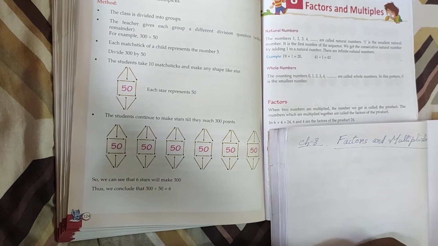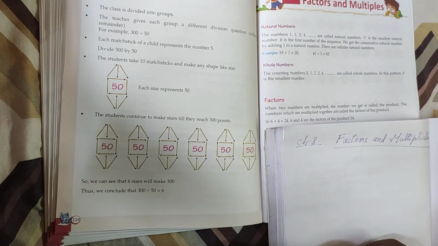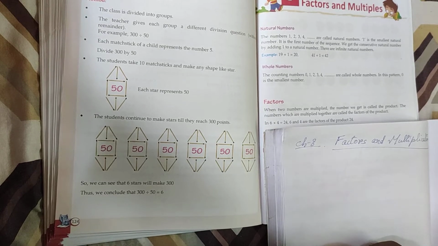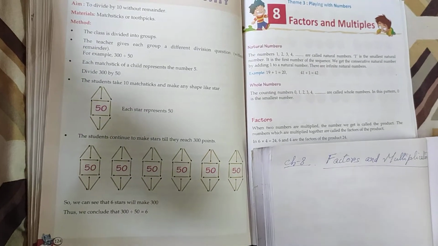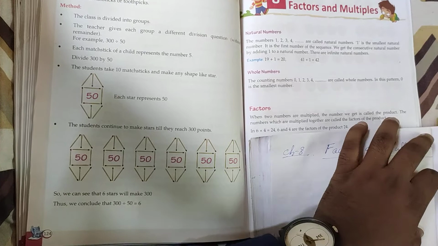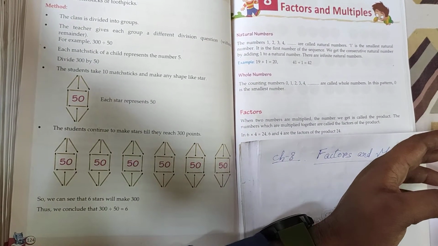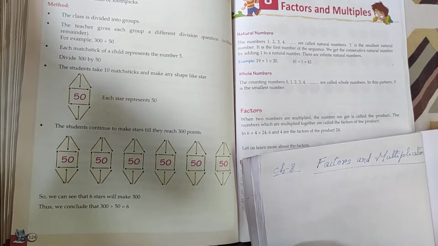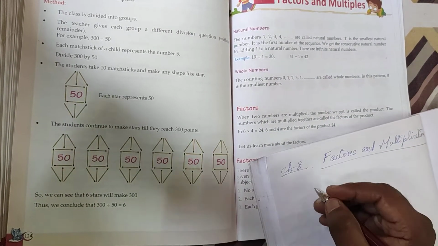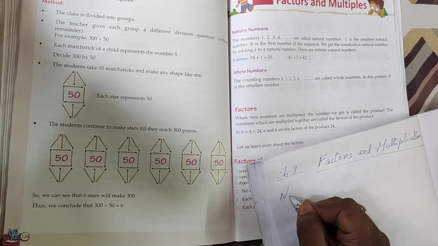Hello students, today we are going to start our new chapter, factors and multiplication. Before starting this chapter, we have to understand the meaning of natural numbers and whole numbers. So I hope you know what natural numbers are, but let's revise again.